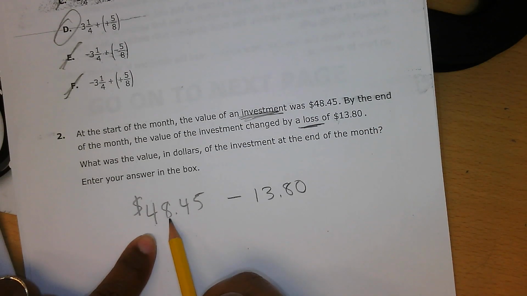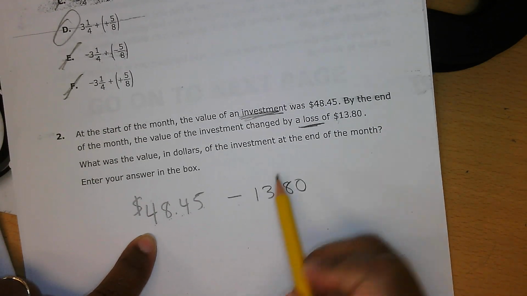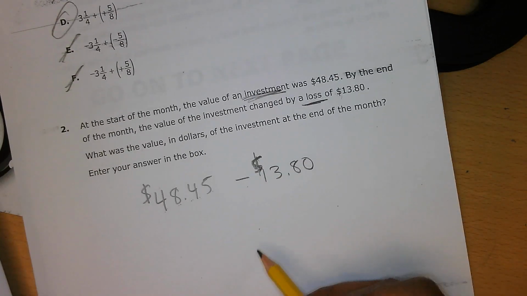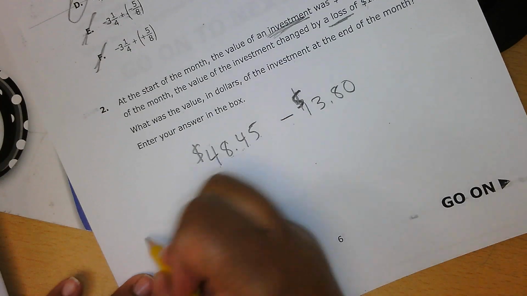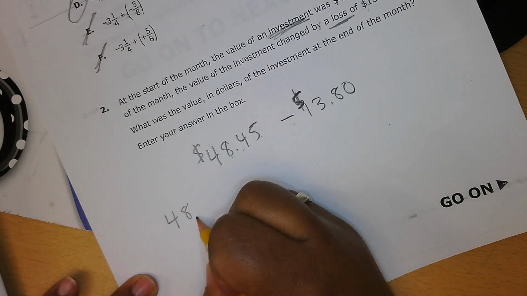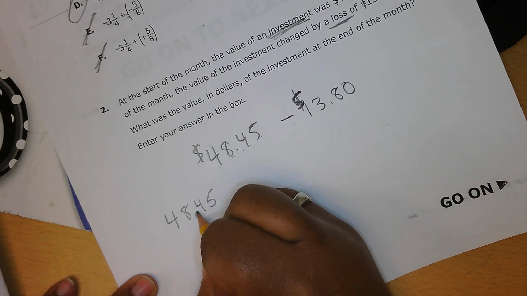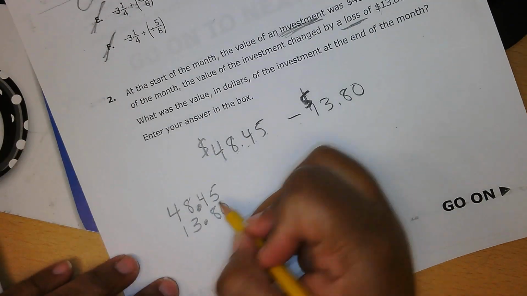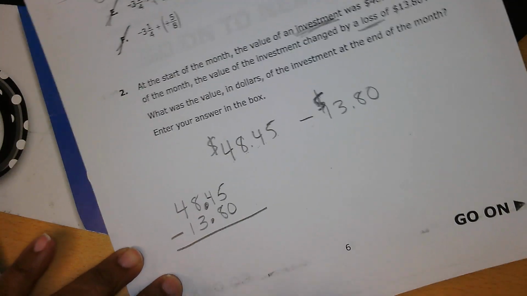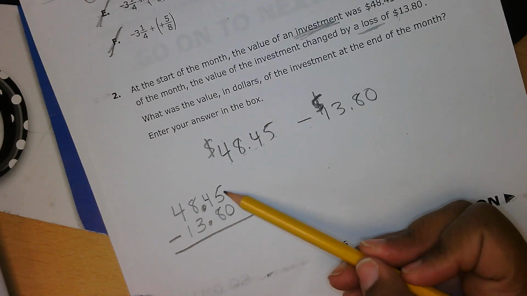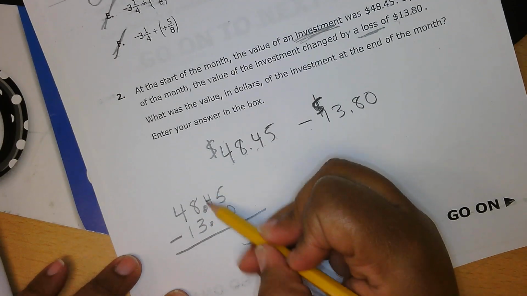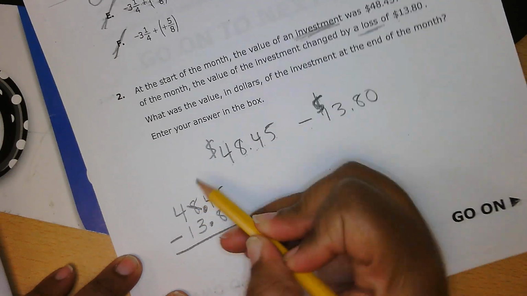So then if we started off with $48.45 and we took away $13.80 because we lost money, your job is to find out what's left over. Well, this is a non-calculator section, so we have to line our numbers up, line our decimals up, and go ahead and subtract. Write this on your paper, lining your numbers up correctly. What is 5 minus 0? 5. 4 minus 8, well, no. So I'm going to borrow because I have another place to take from.